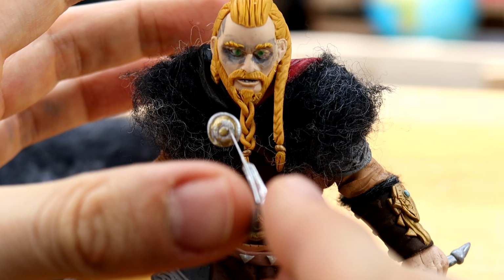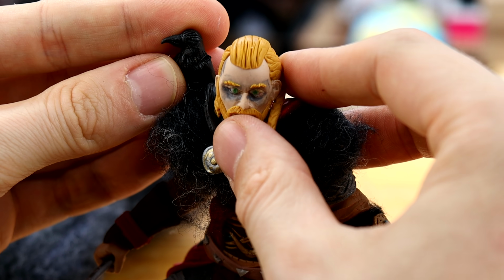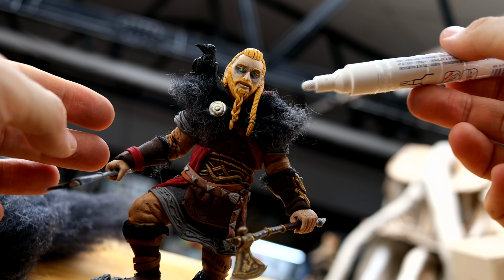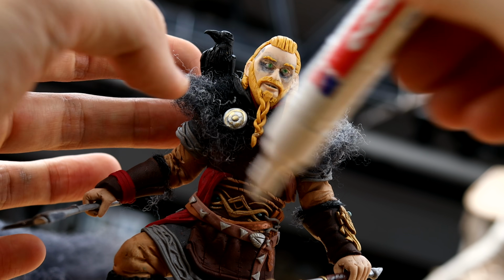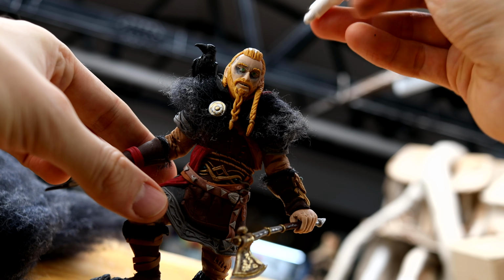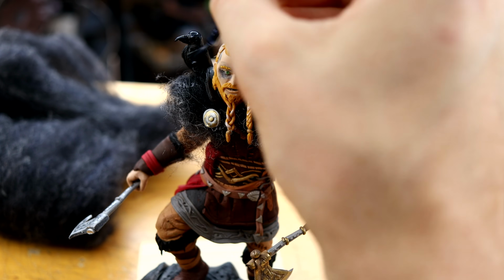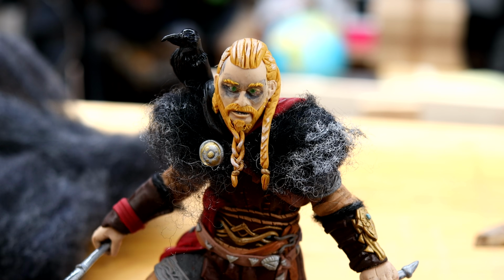Look at that, it already looks so impressive. Now we are also adding the last details made with clay and adding some white paint to the fur, to the wool itself. And this is the last working step.